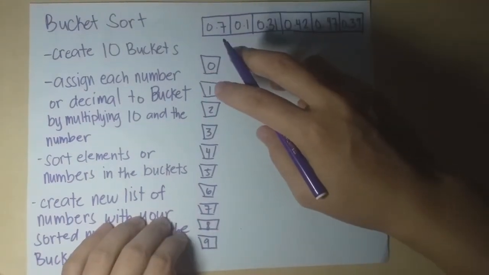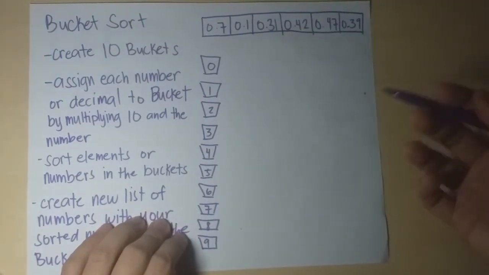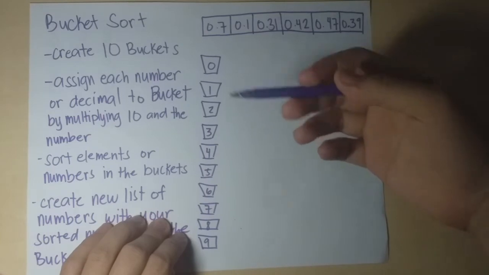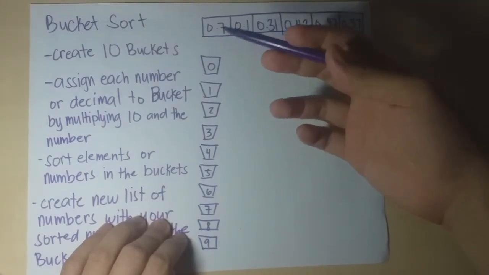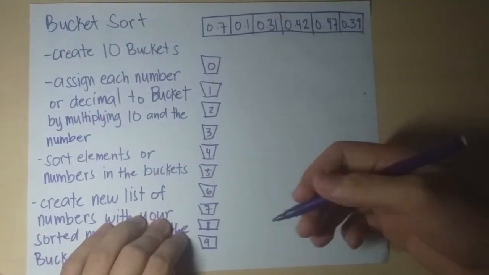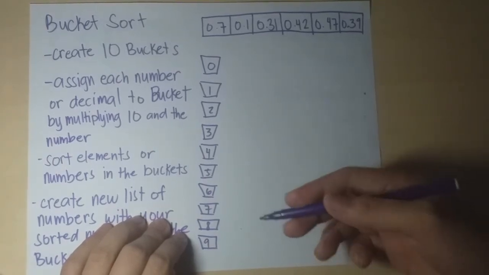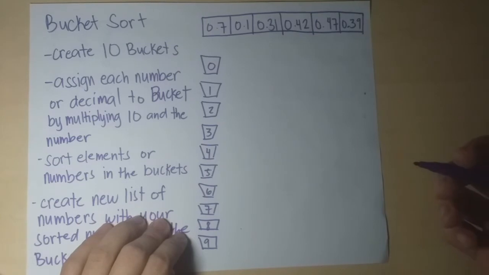First, we have 0.7. Bucket sort usually is used with decimals. So again, you multiply 0.7 times 10 because you have 10 buckets. It's usually always 10, so it would be easier to place them in the buckets.